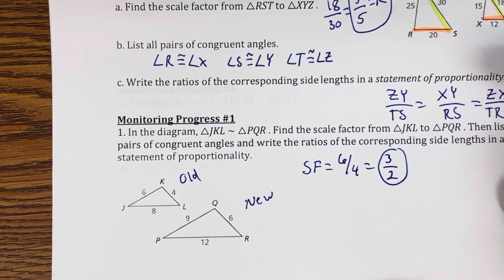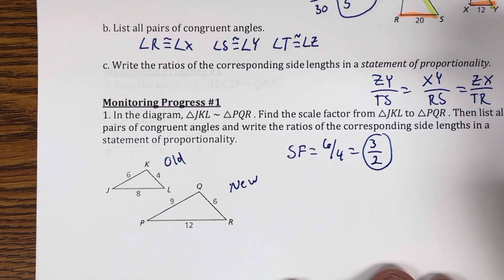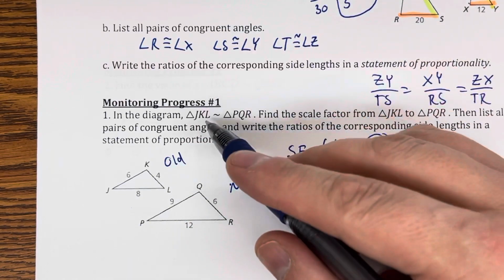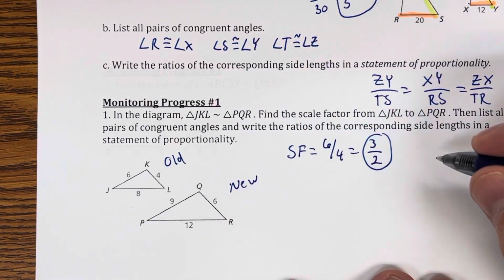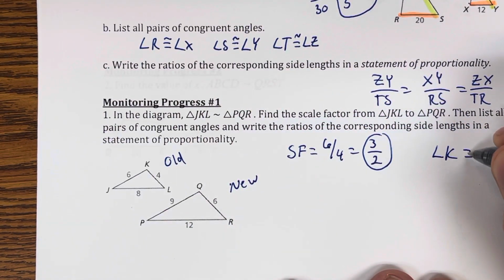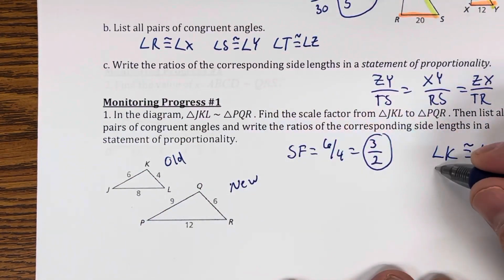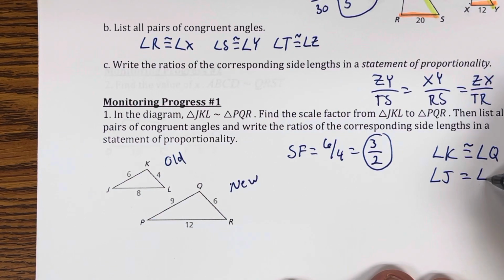Found the scale factor. Now we're supposed to list the corresponding angles that are congruent. So angle K is congruent to Q. Notice from the statement, K and Q are both in the middle. Starting with that, angle K is congruent to angle Q. My next one, angle J, is congruent to angle P.